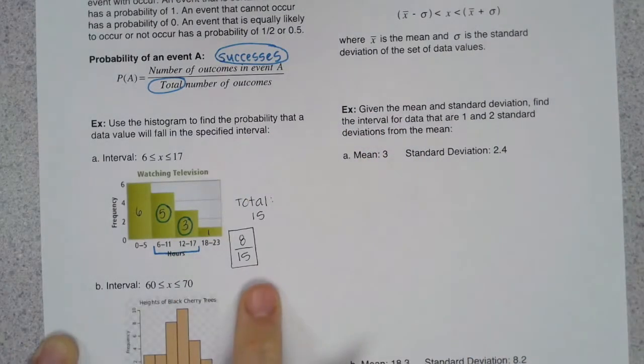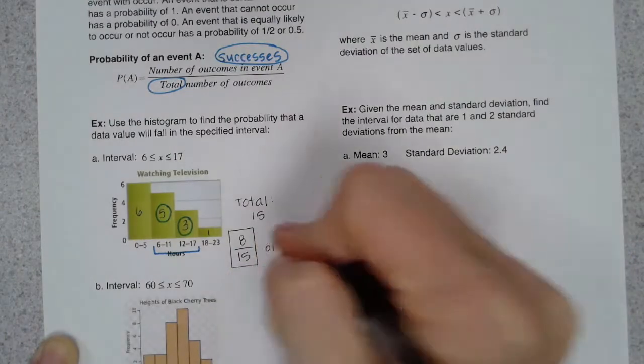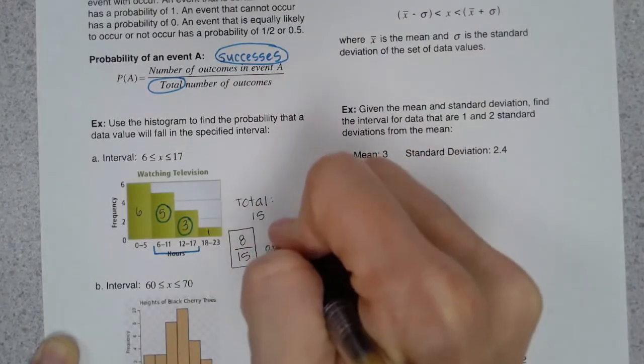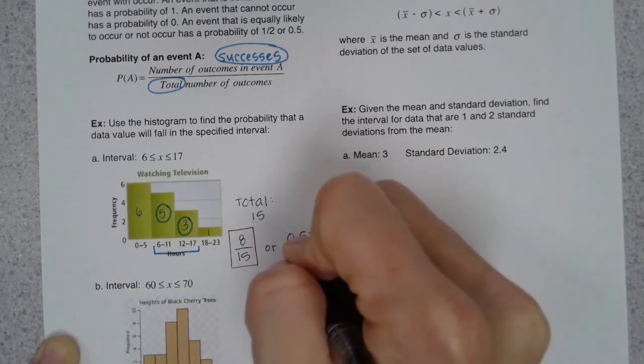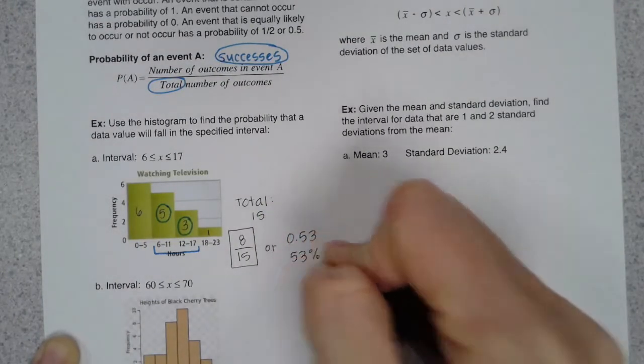A lot of times we'll leave our answer like this, written as a fraction, but it's also helpful to point out that you could write it as a decimal, and you could also take this and convert it into a percent, and so sometimes probabilities are represented as percents.